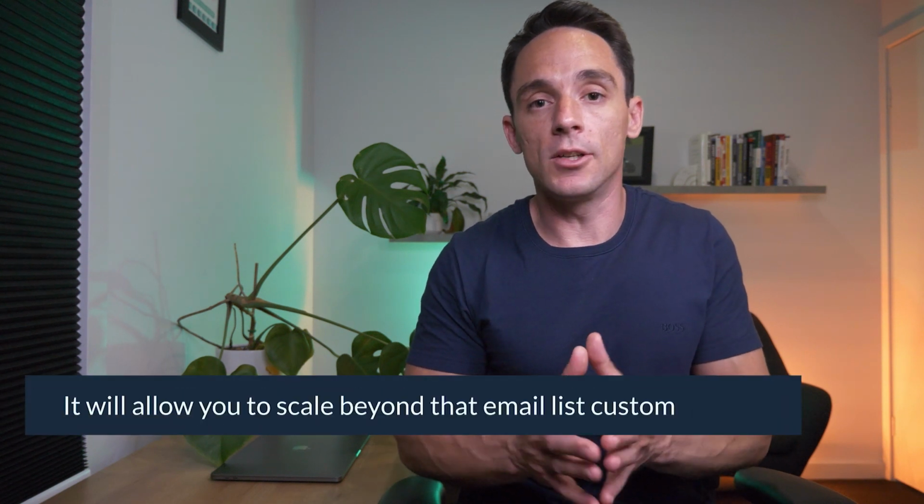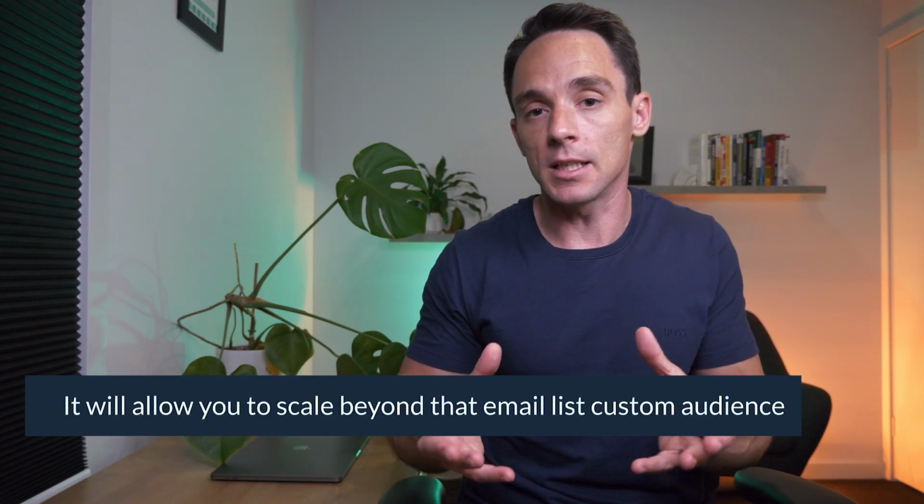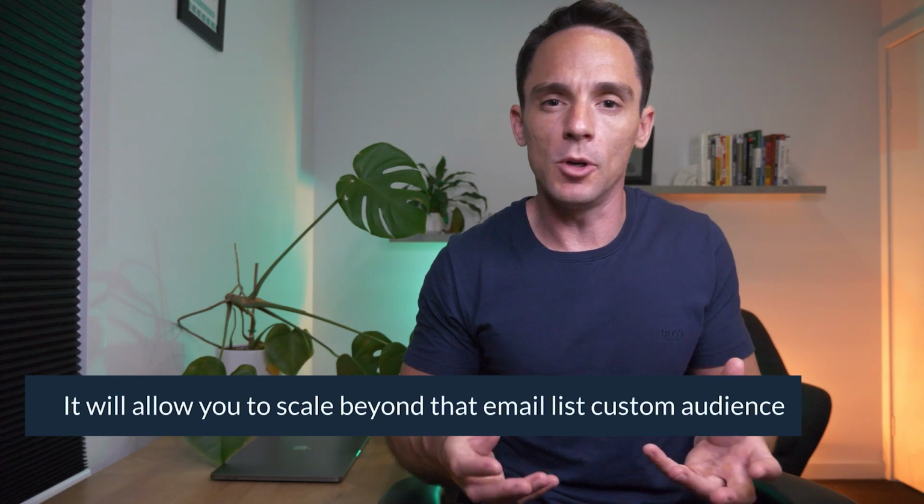And in this case, it might actually be helpful because it's going to allow you to scale beyond just that email list custom audience, which is usually relatively small. It may be tens of thousands or maybe even 100,000 people, but that's tiny by Facebook standards. And if Facebook is going to find people very similar to those existing people in the custom audience, then as I said, it might actually benefit you.